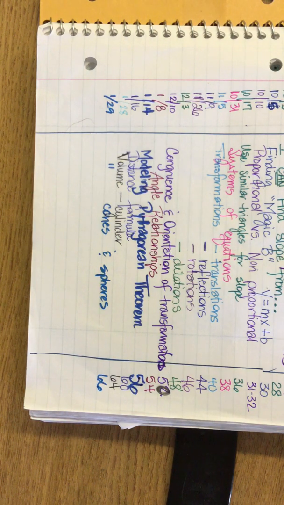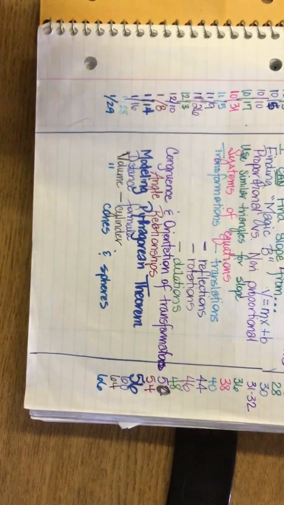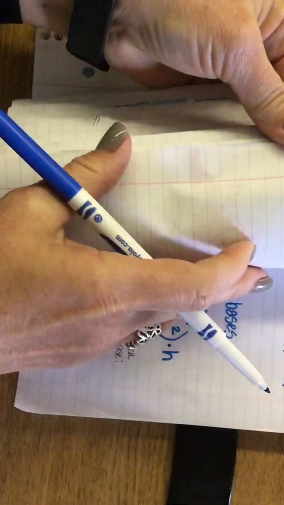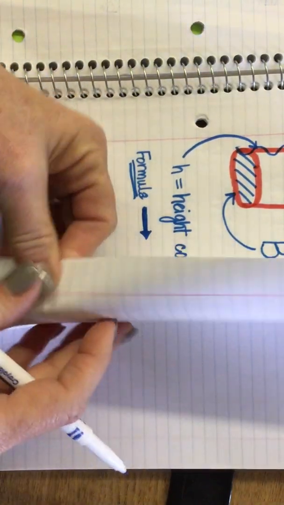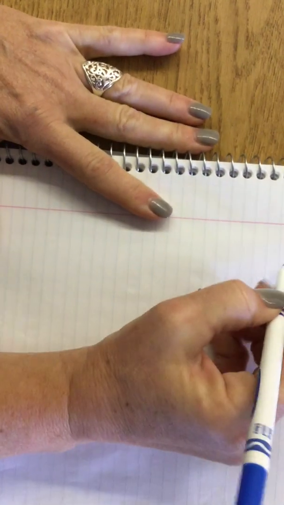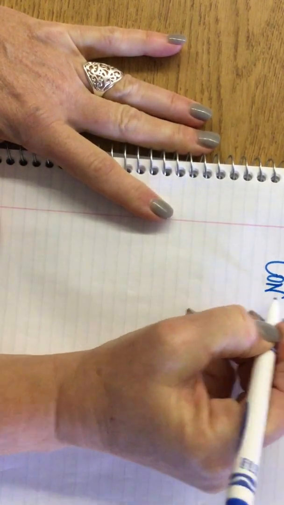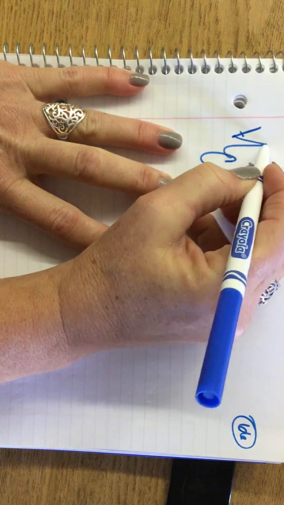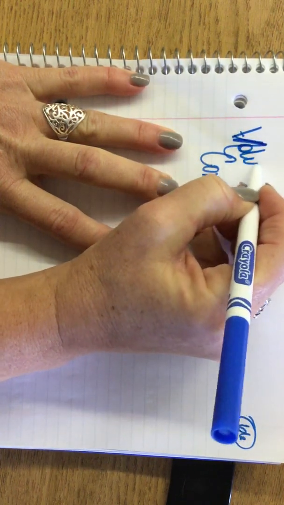All right, so when you have a cone and when you have a sphere, there is one commonality, which is they both have a circle somewhere within the three-dimensional figure. Okay, and we are still working on volume.